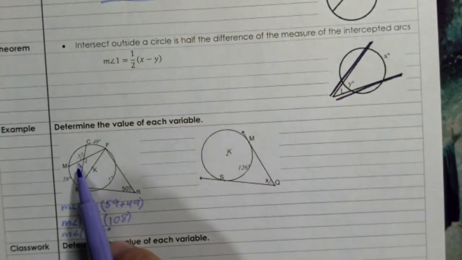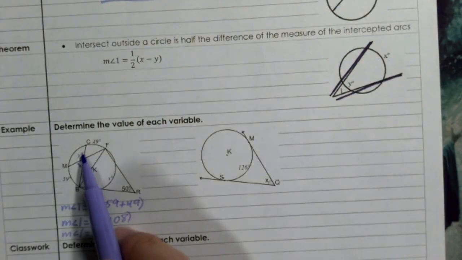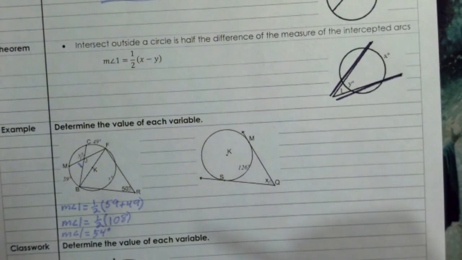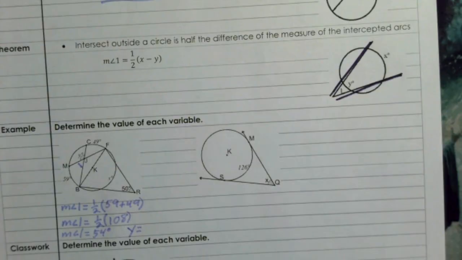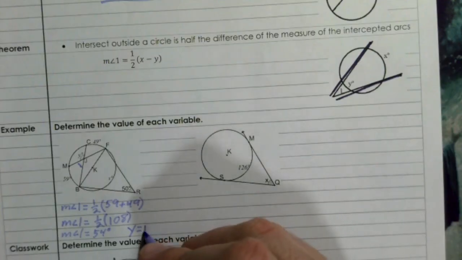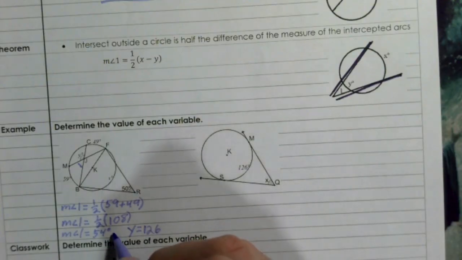And if that is 54 degrees, I know y has got to be supplementary with that. So I could say that y has got to be whatever 180 minus 54 is. So it's got to be 126.